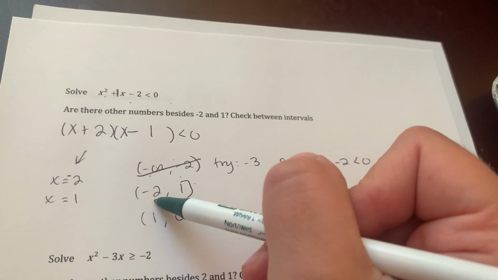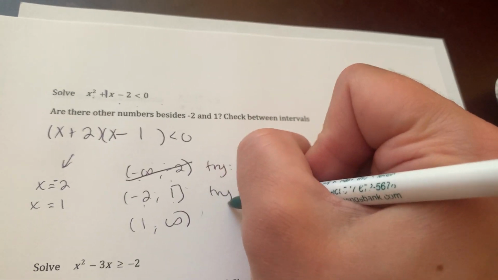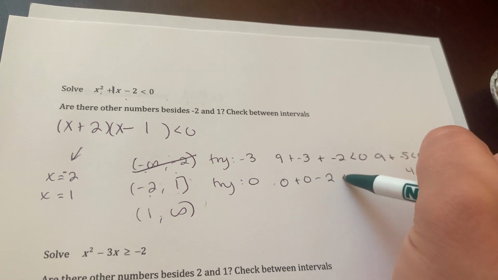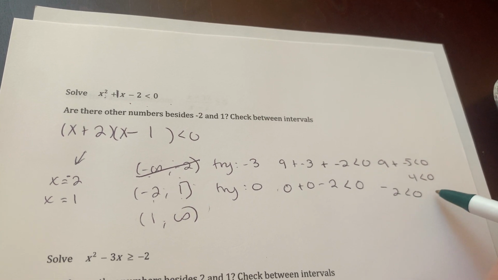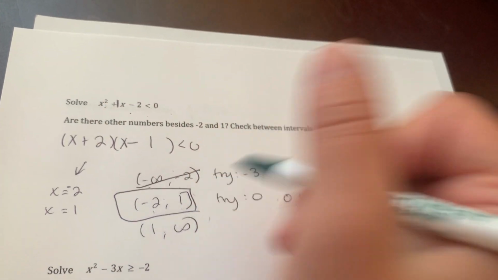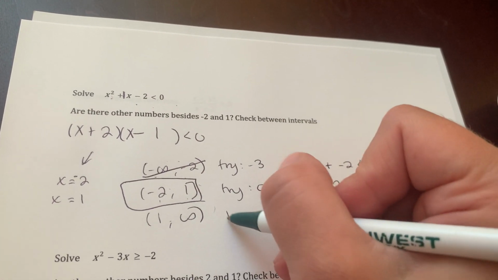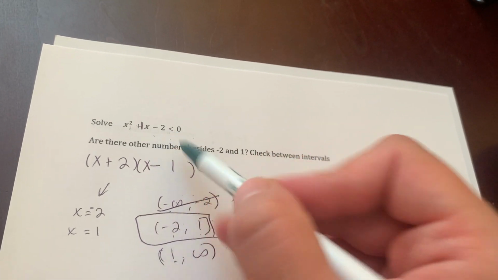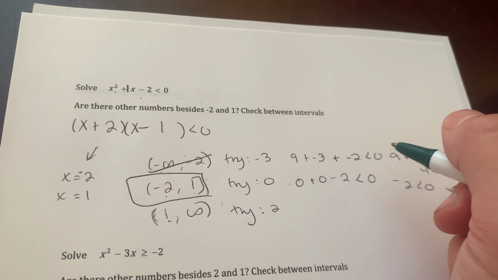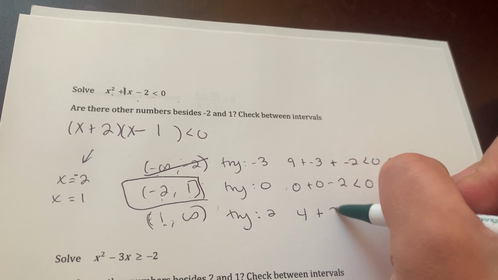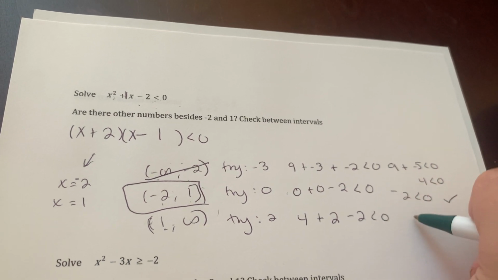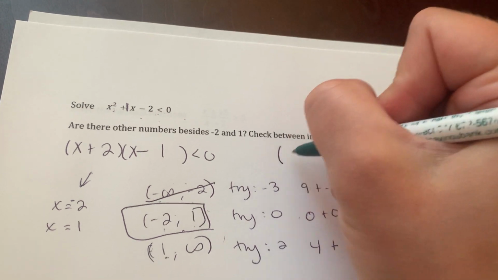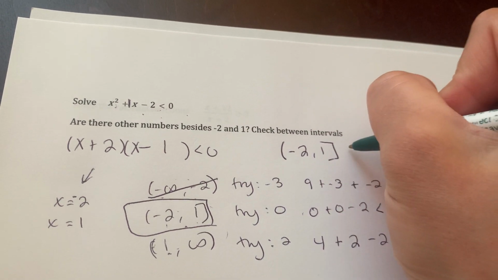So let's try it. What's the number between negative 2 and 1? Let's try 0. If I put 0 in here, 0 plus 0 minus 2 is less than 0. Is negative 2 less than 0? Yep. 1 to infinity. Let's try the number 2. We can't use 1 because we have to be less than, not equal to. So let's try 2. 2 squared is 4, plus 2 minus 2 is less than 0. Is 4 less than 0? No. So this is just your answer. Your answer is negative 2 to 1.